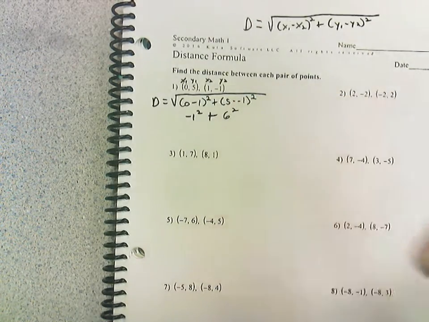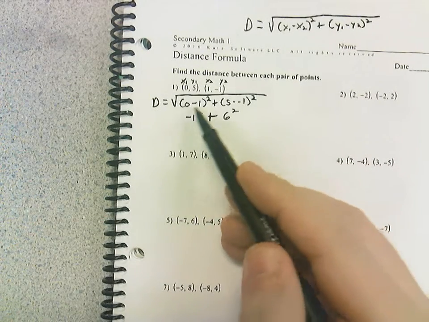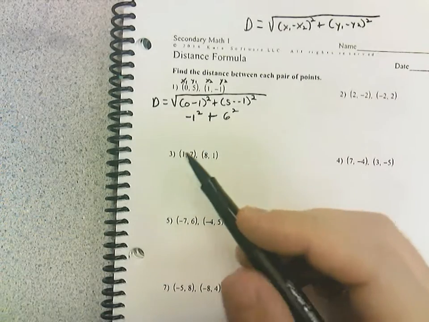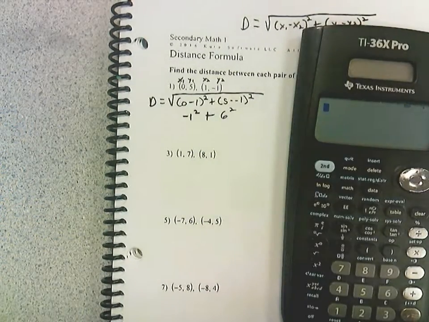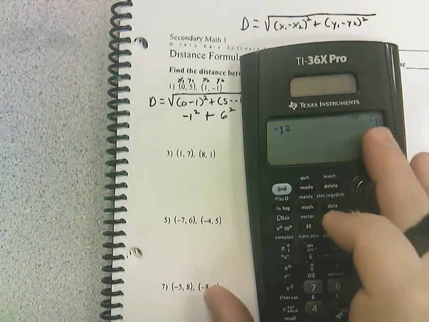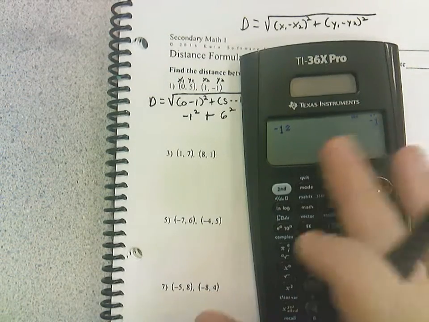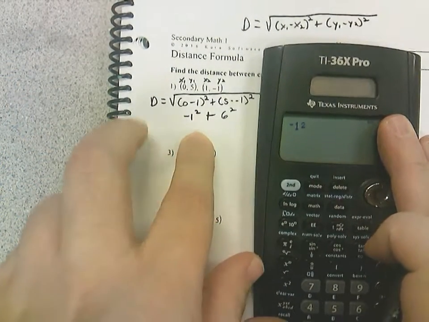Now right here is where almost all of you will make a mistake, okay? Because what happens when you plug in a negative number on the calculator and you square it? It gives you the error, right? Because if I think about what -1 squared means, it's saying -1 times -1, right?